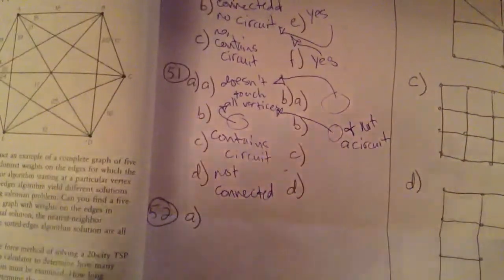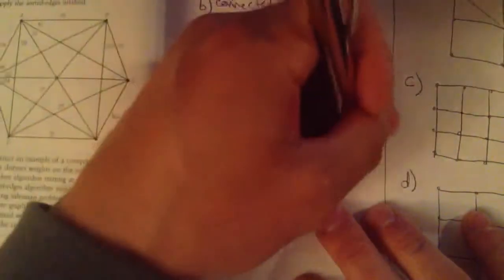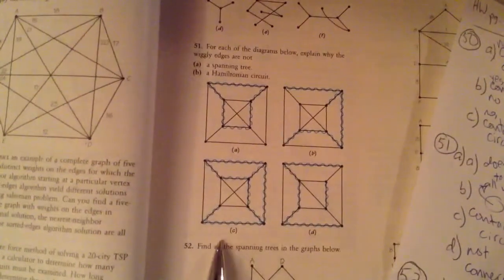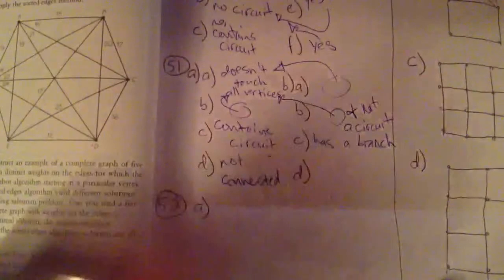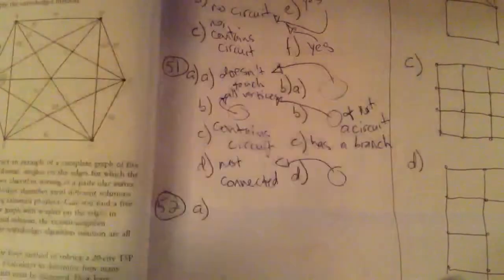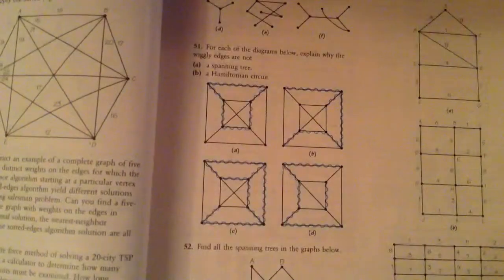So I'll just say it has, I'll call it a branch. Because on a tree, we would call this piece here a branch, even though this isn't a tree, but it's not a circuit. D is also not connected, so that's another reason for it not to be a Hamilton circuit.